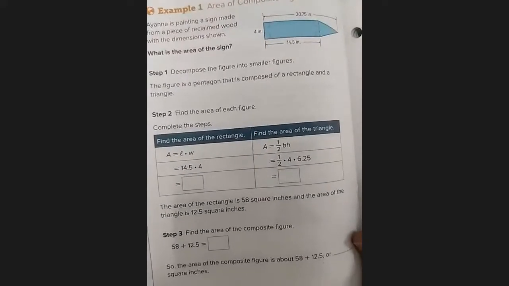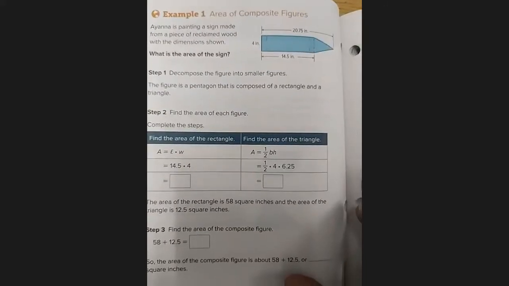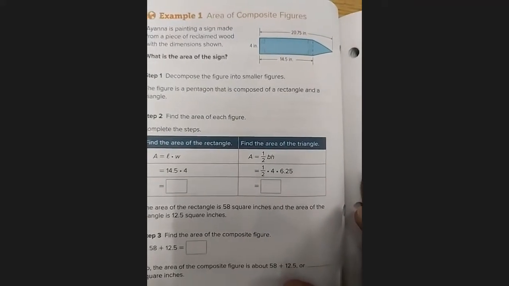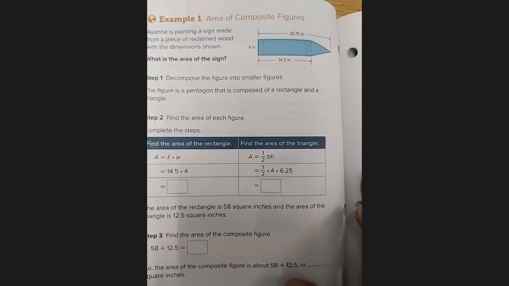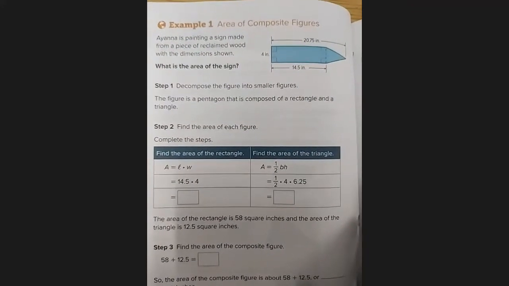Do you understand everything until now, Faris? Yes, I understand. Yalla, read example 1. Example 1. Area of composite figures. Ayana is painting a sign made from a piece of reclaimed wood with the dimensions shown. What is the area?